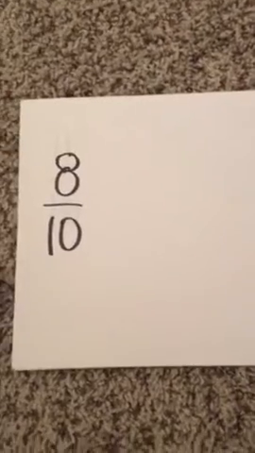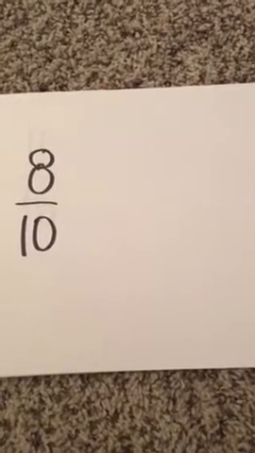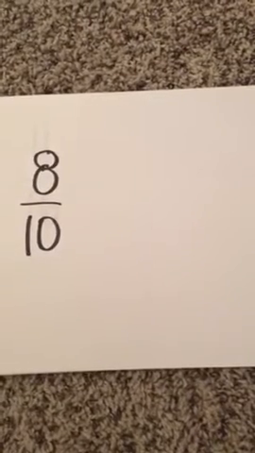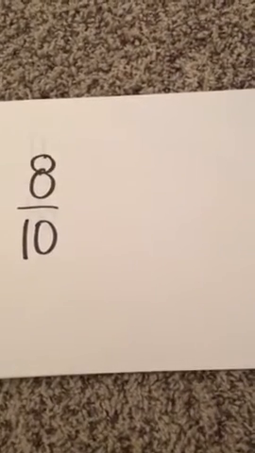Let's look at our first fraction. We have 8/10. We want to find a factor that 8 and 10 have in common.